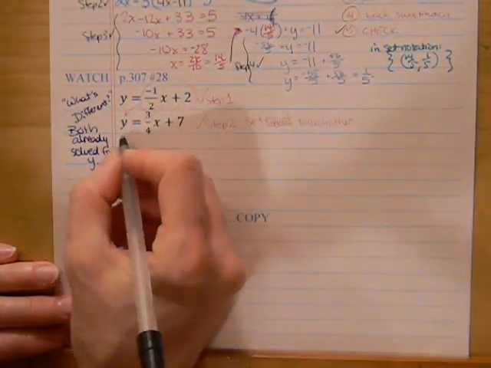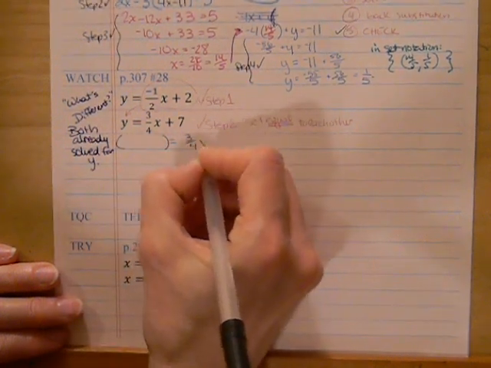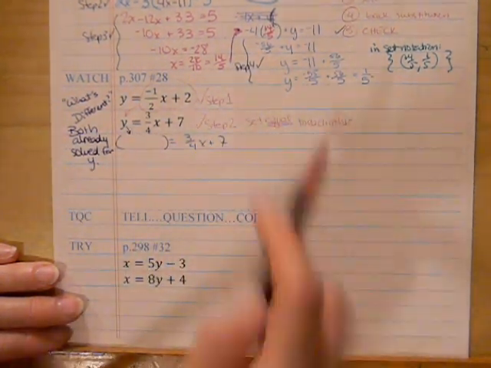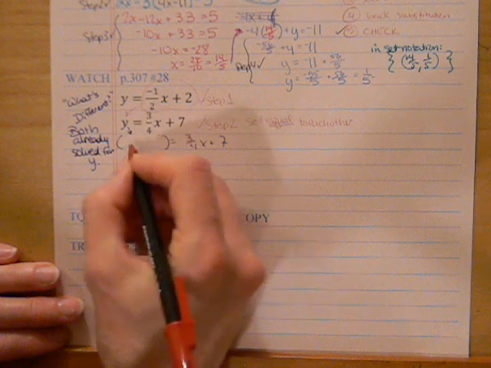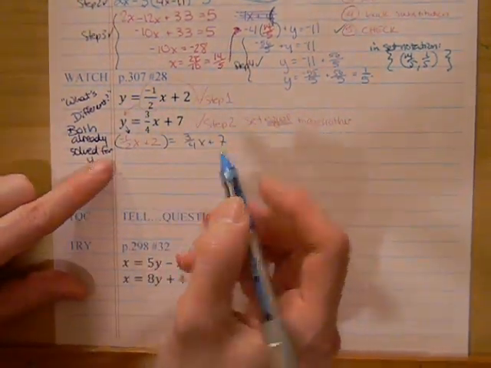So in this case, instead of y equals 3/4 x plus 7, we're going to replace that y with what was the first equation already solved for, -1/2 x plus 2. And then our next step says to solve that equation.